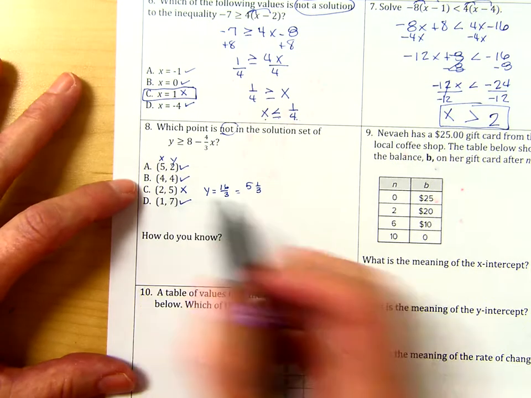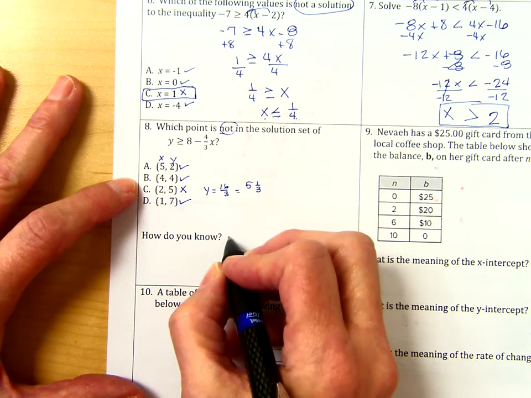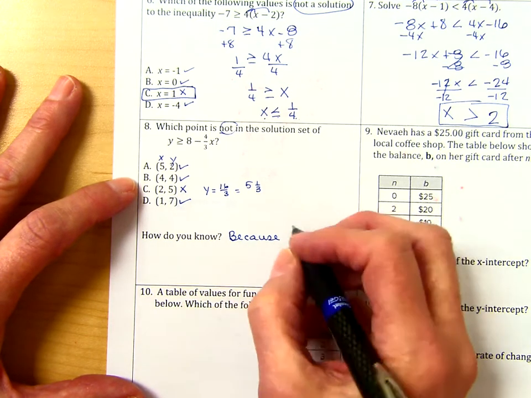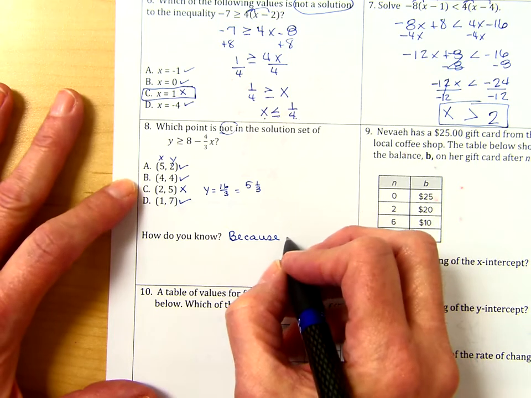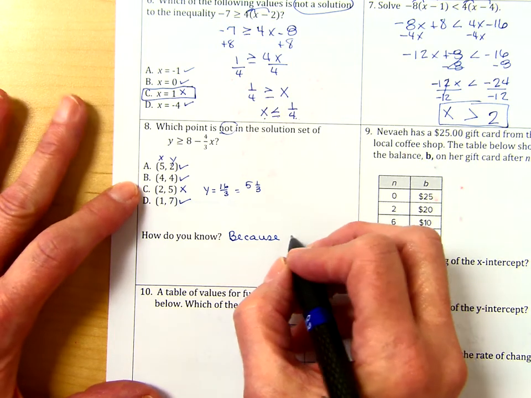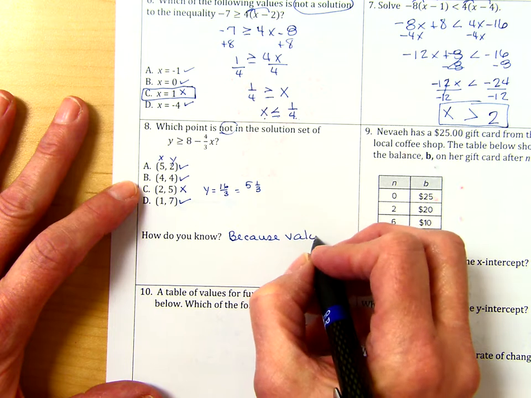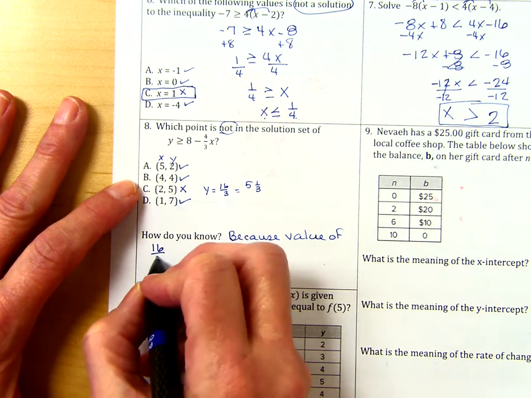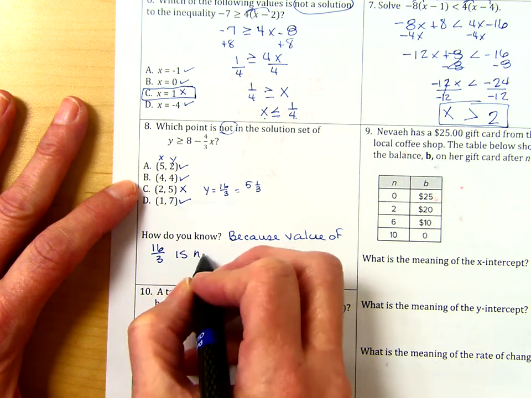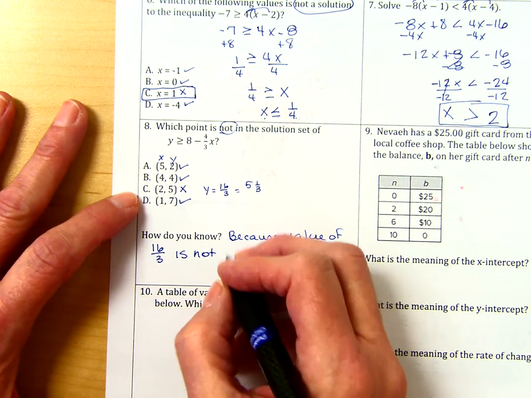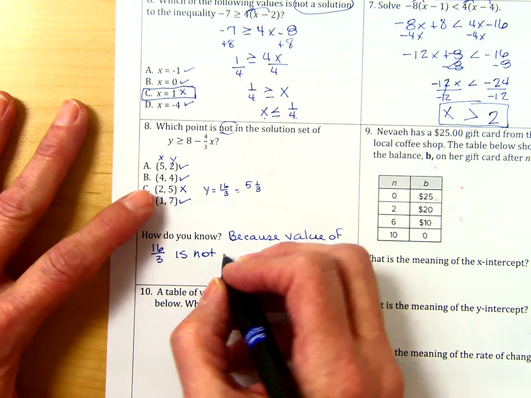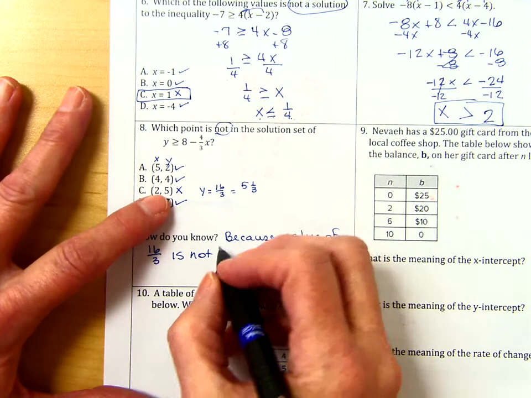So how do we know that this is not in the solution? We know because the y value that we got, the value of 16/3, is not smaller than 5.